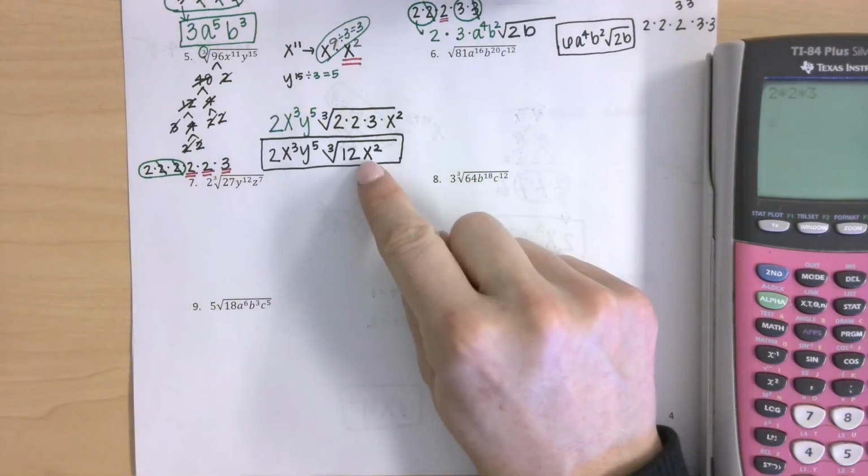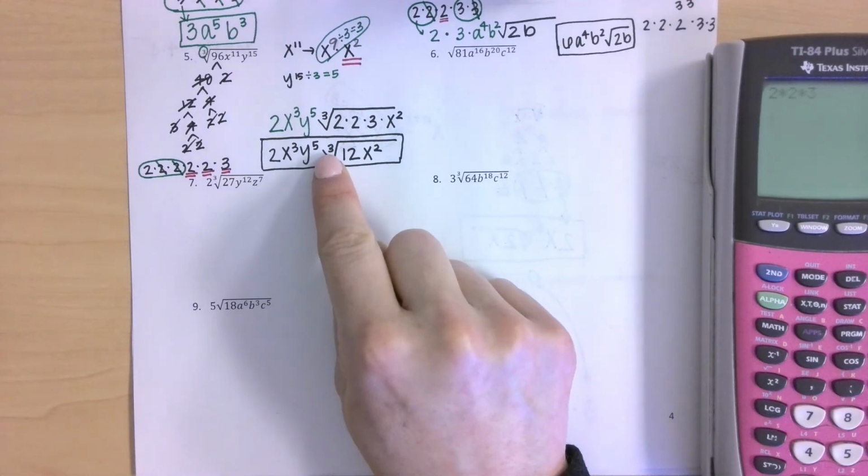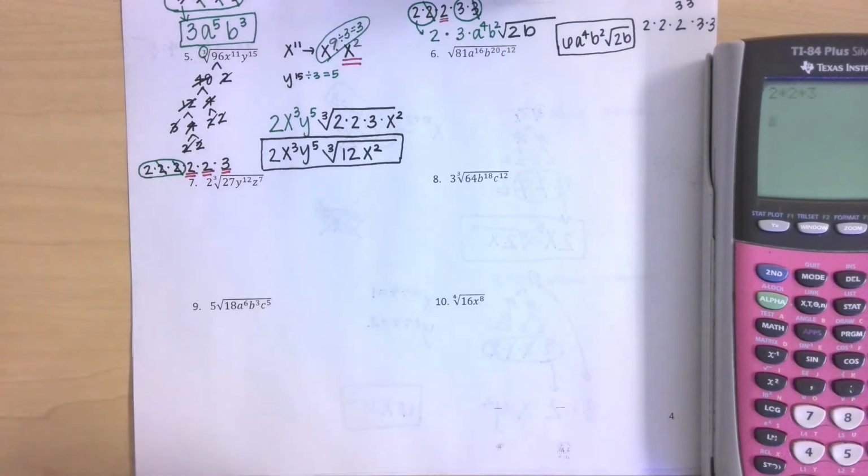Okay, now it is okay that this variable still has an exponent. That 2 is its exponent. That exponent of 2 is smaller than the index, so we're still okay to have those 2 x's inside.